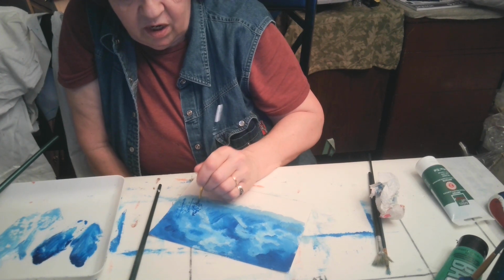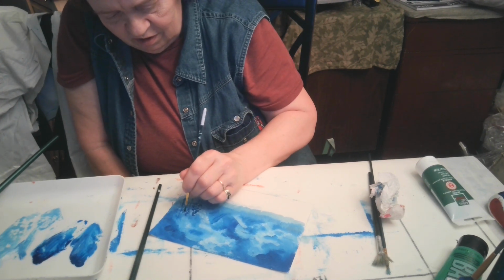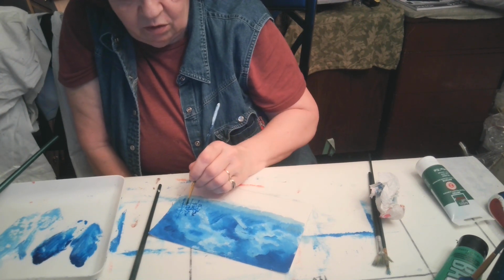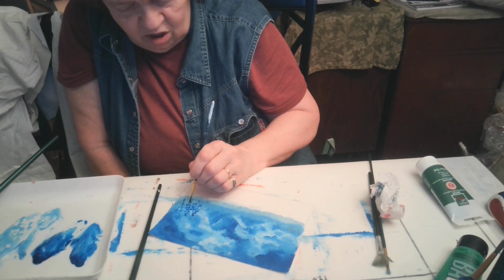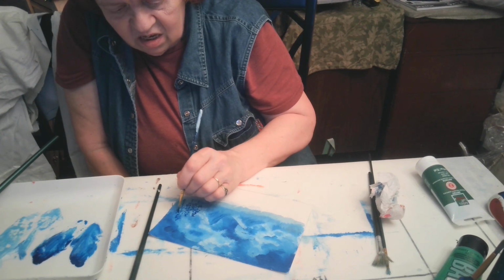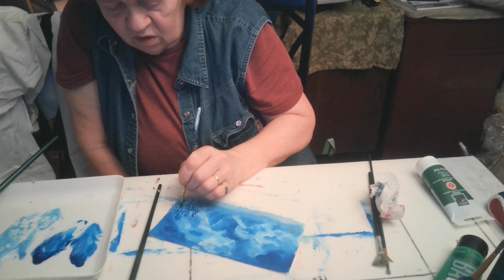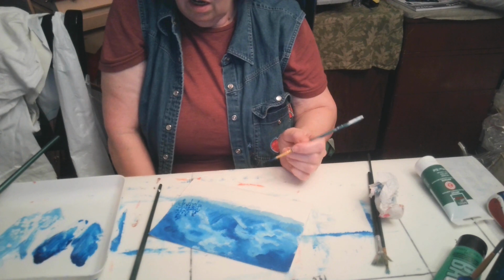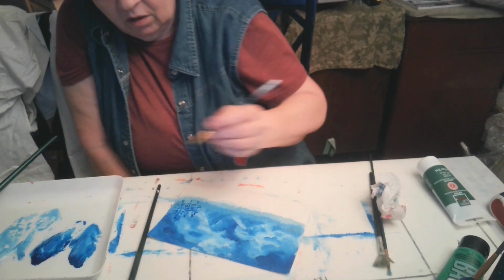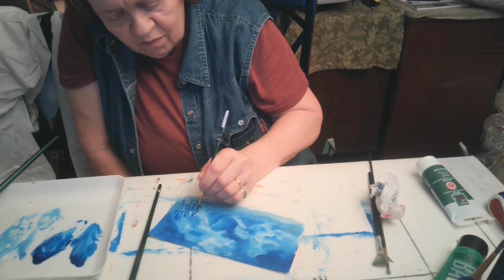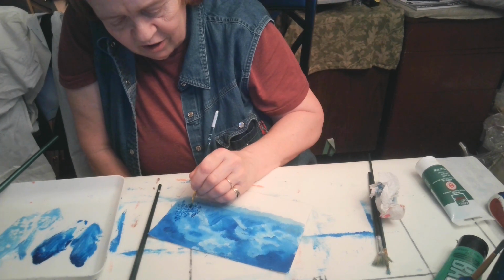See, it's more like a realistic version, and you're just putting little dabs on here. And since these trees are far away, you have to do little highlights to kind of make them not so dark.